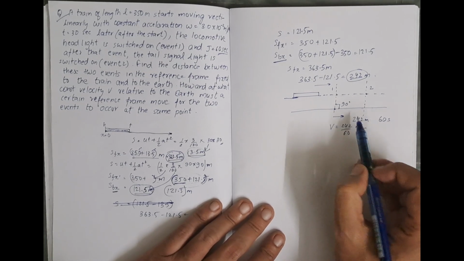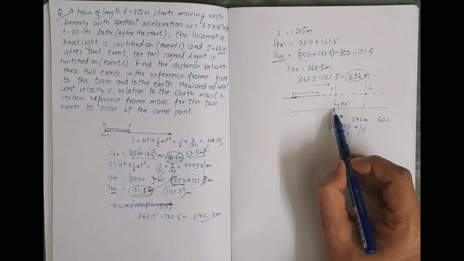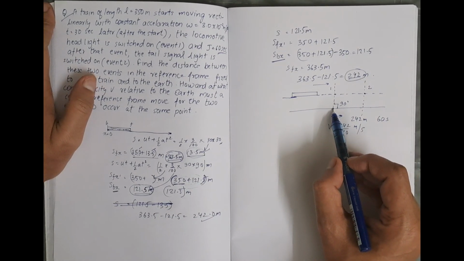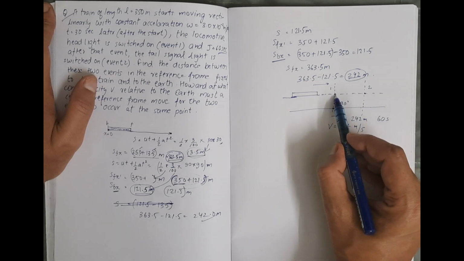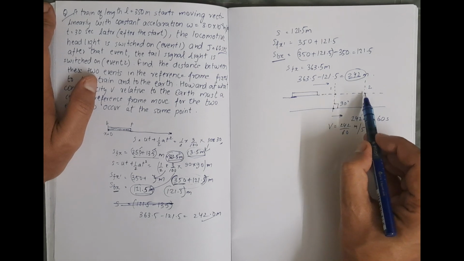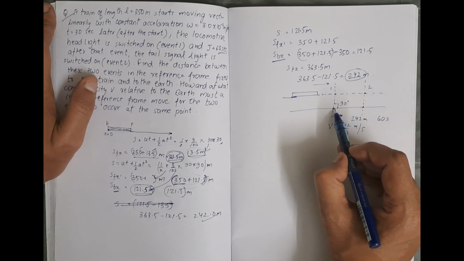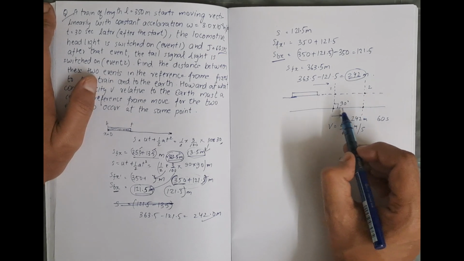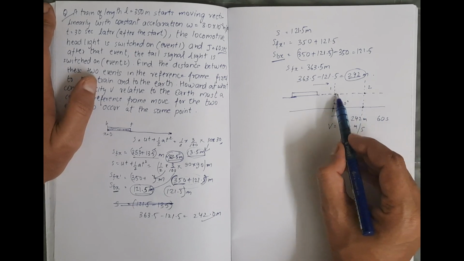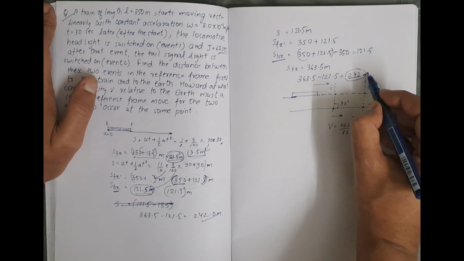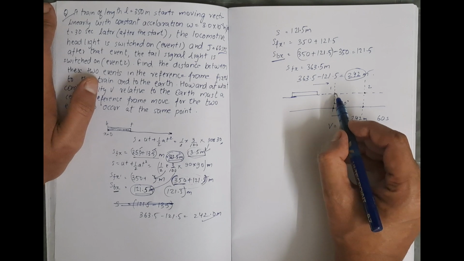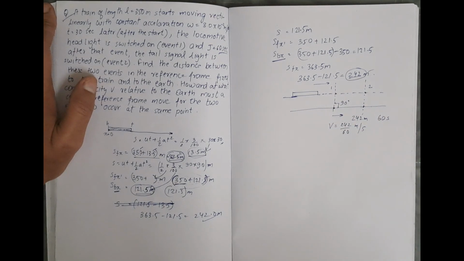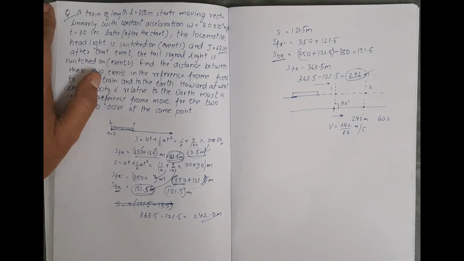So this will ensure that the car, as it goes in this direction, is at this point when event 1 has happened and the train is at this point, and when the train is at this point and event 2 has happened, the car will be exactly at this point. So the distance traveled by the car in these 60 seconds will be the same as the distance traveled by the train in these 60 seconds. In that case, it will seem to any person sitting inside this car that event 1 and event 2 have happened at the same point.